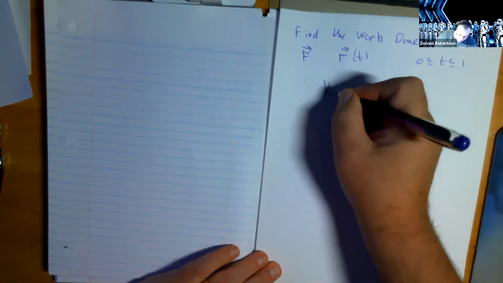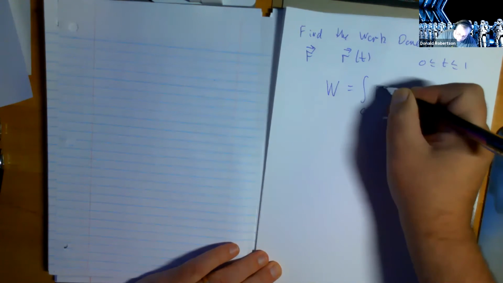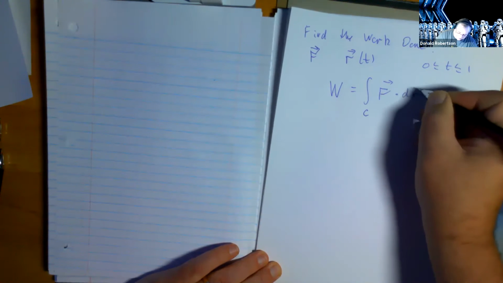So the next question is, well, the next bunch of questions are all going to be find the work done. And when you get a find the work done, you're going to be told a vector field, you're going to be told an r of t, and you're going to be given some t values, right? And the work done is the line integral is that guy. So it's the same guys we've been doing, they're just calling it the work done now.